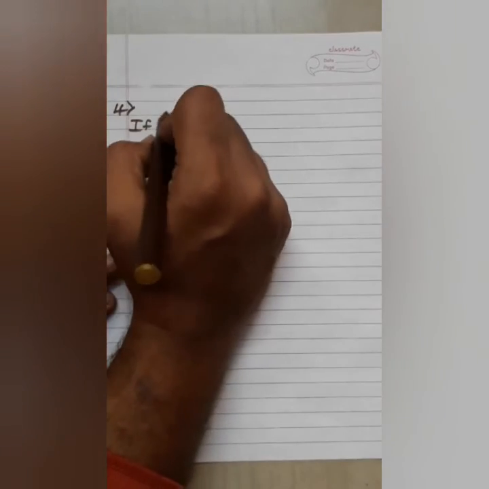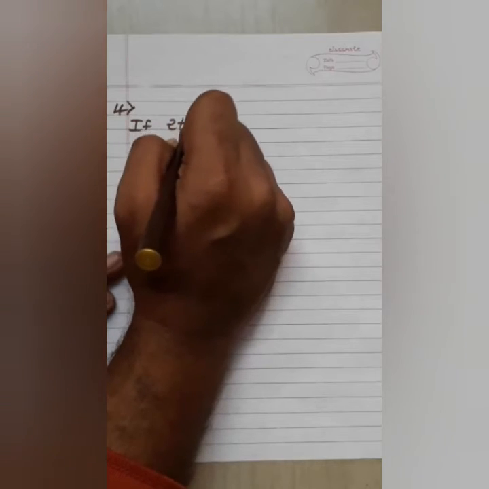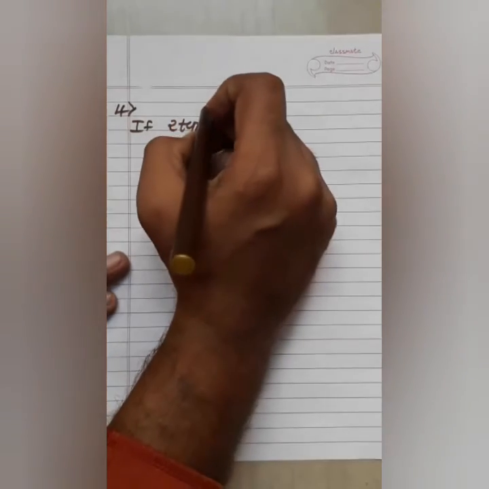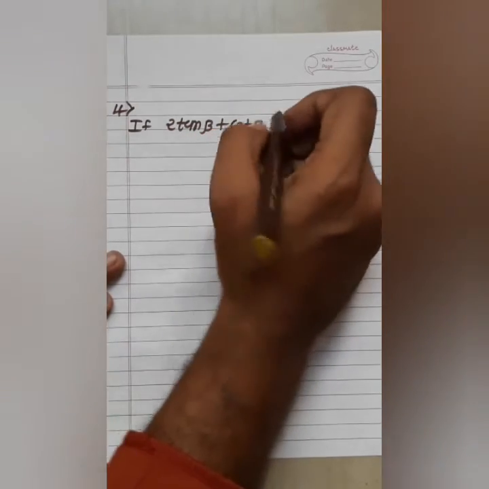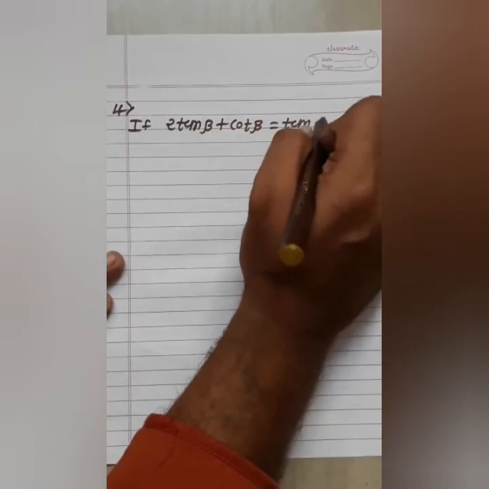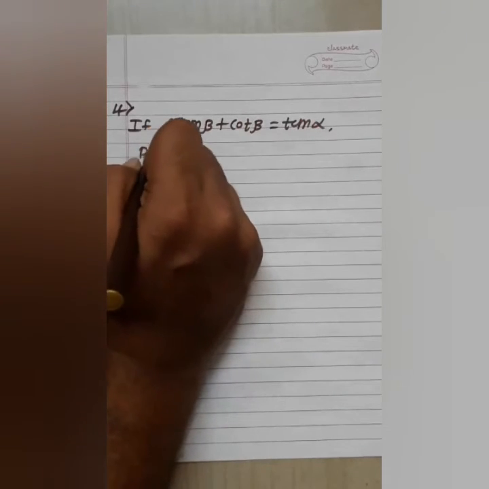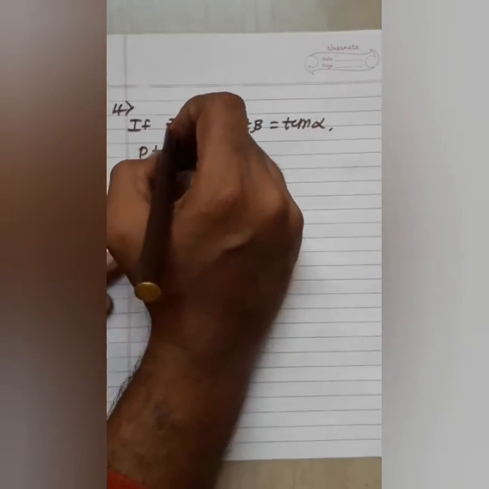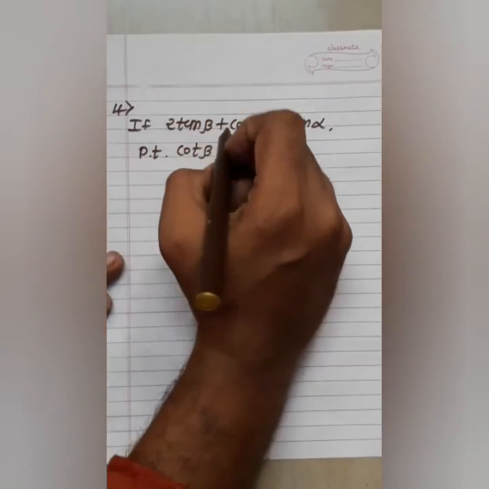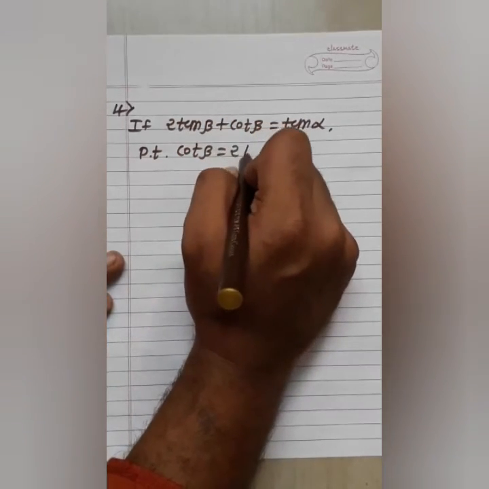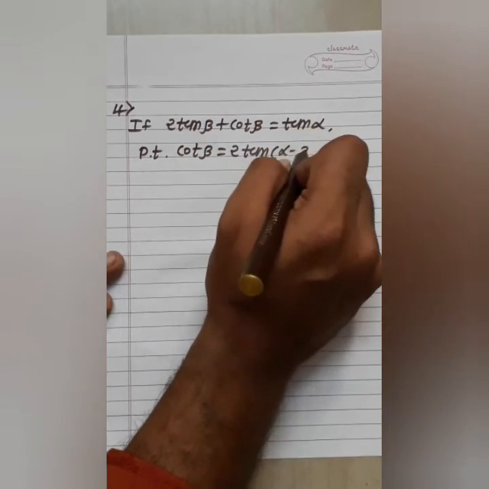If 2 tan beta plus cot beta is equal to tan alpha, then prove that cot beta is equal to 2 tan of alpha minus beta.